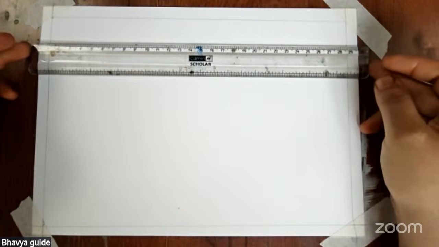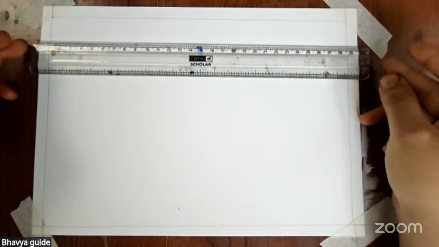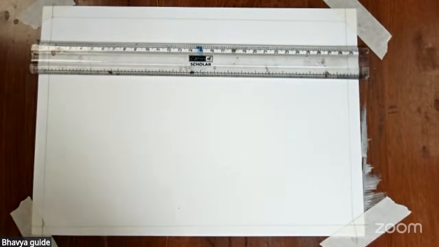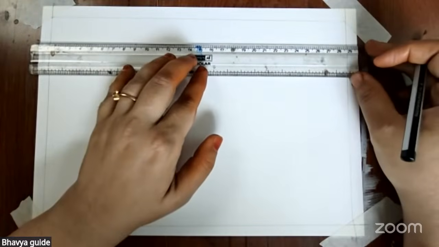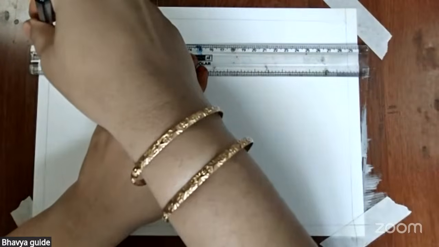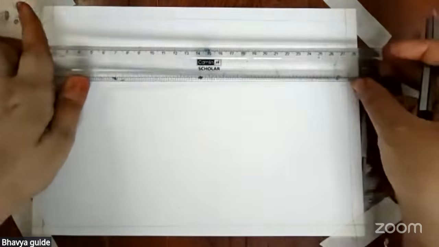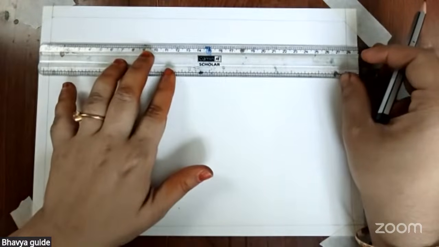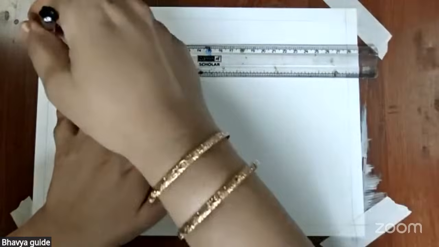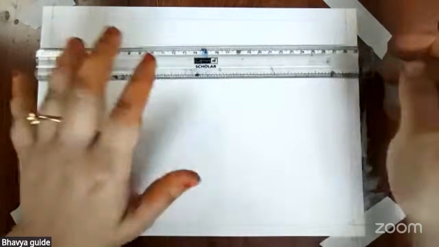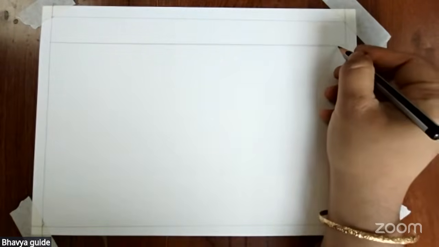So this is the scale. You need to put it like this and draw one horizontal line. I am drawing a little dark so you can see, but on your paper make it light, because we will erase these lines. It should not leave an impression, because if it leaves an impression, the output will be different. Now this is called the origin line.